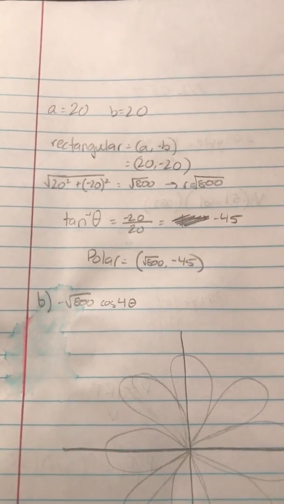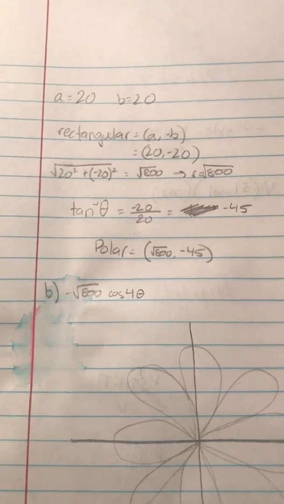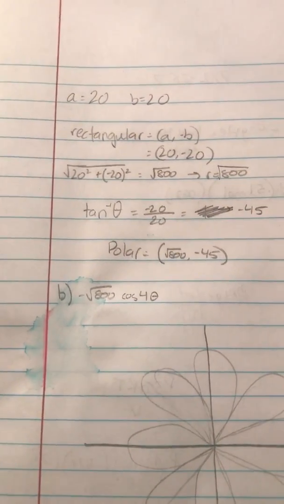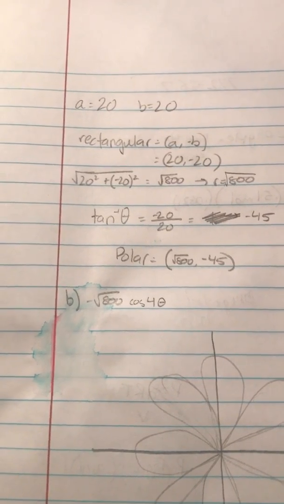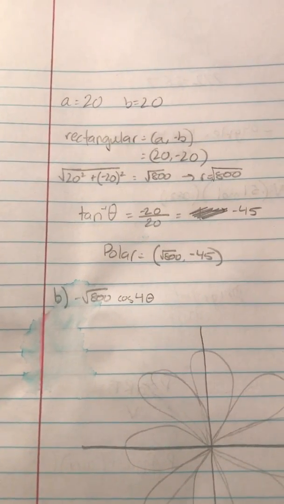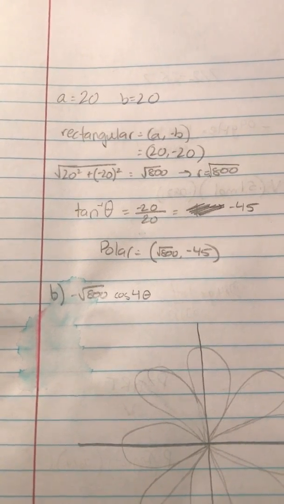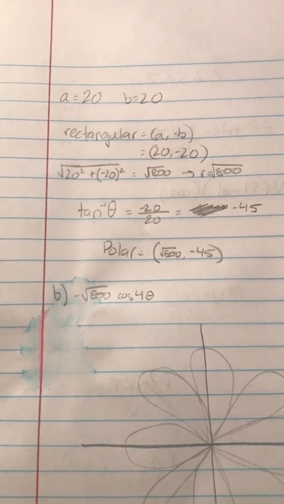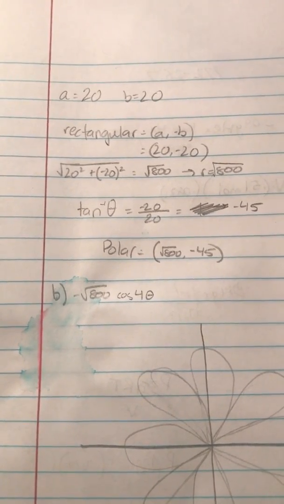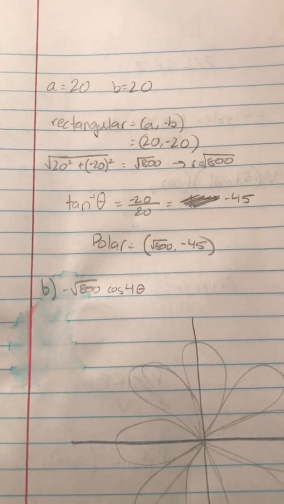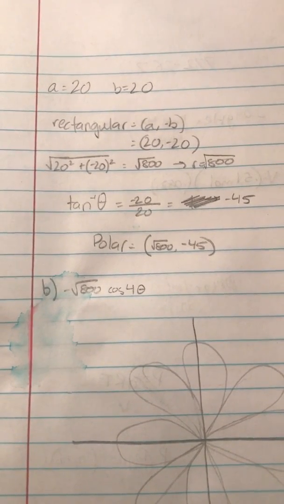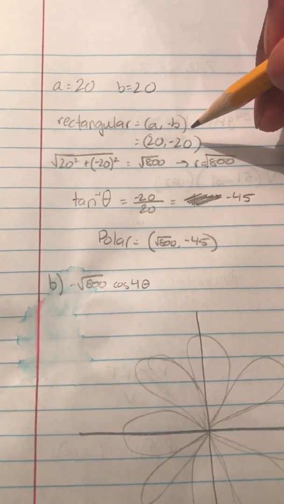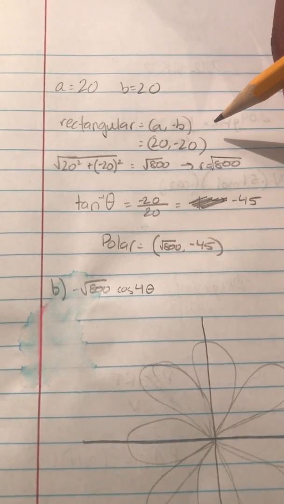Okay, so the first thing we're told to do for this skill is to pick two values, a and b, that are greater than 10 and would create a special right triangle. So I chose 20, 20. And then we were supposed to make the rectangular form of our point a, b, or a, negative b, which is 20, negative 20.